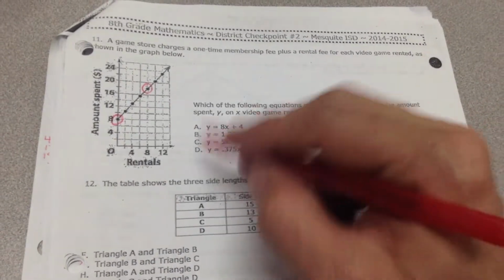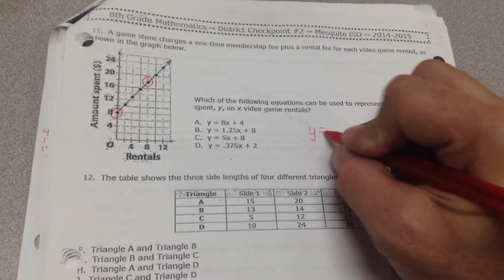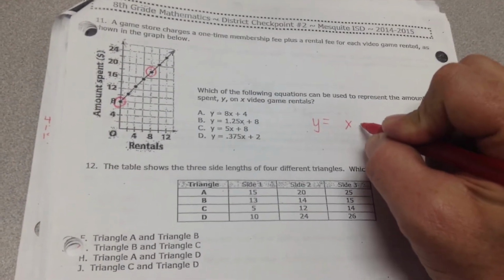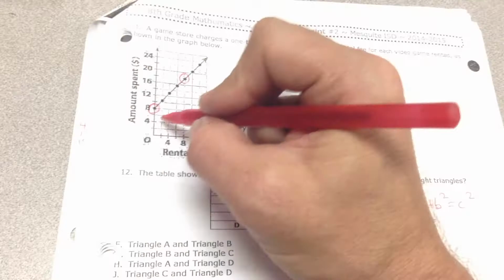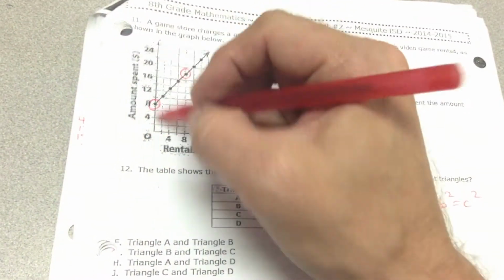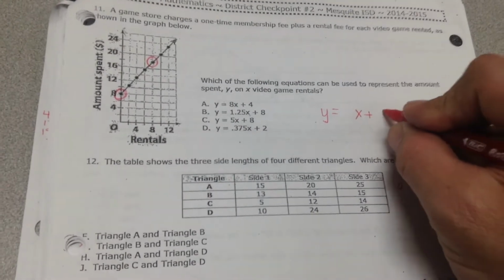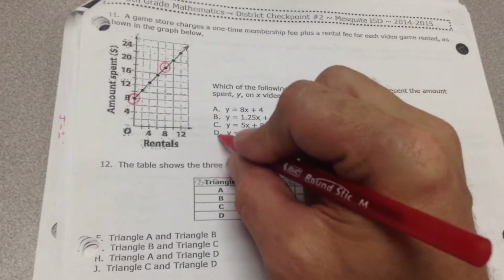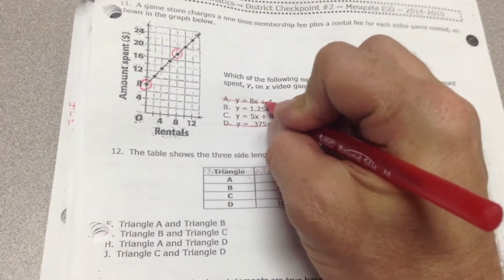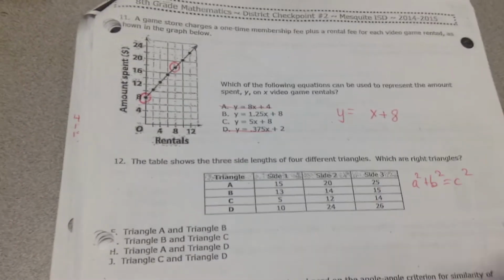Okay, so we got to write our equation here, so we know it's going to be y equals something x, and then plus or minus something. Well, the first place we want to look is the y-axis here. Since it hits plus 8, that's what's going to go at the back. So again, that eliminates answer D and answer A. And the last thing we have to do is find the slope.